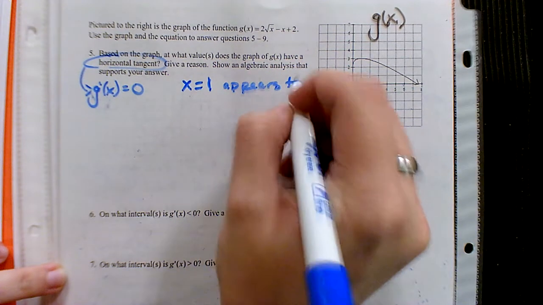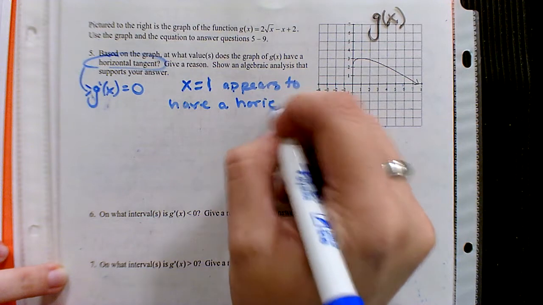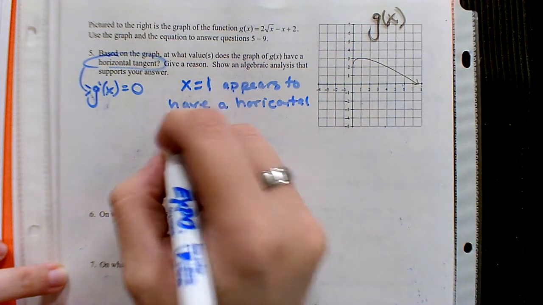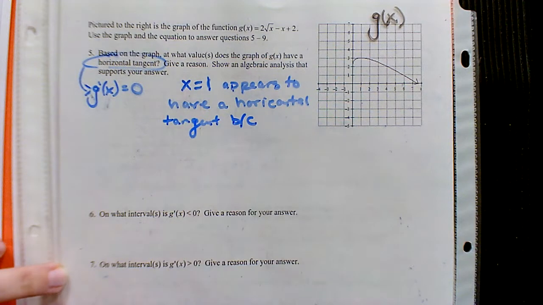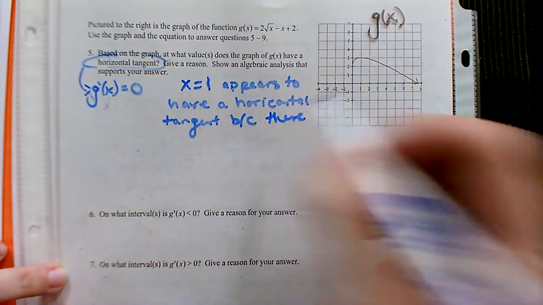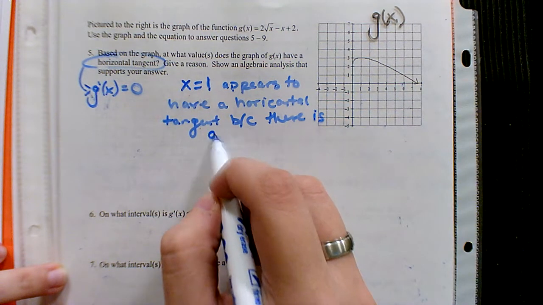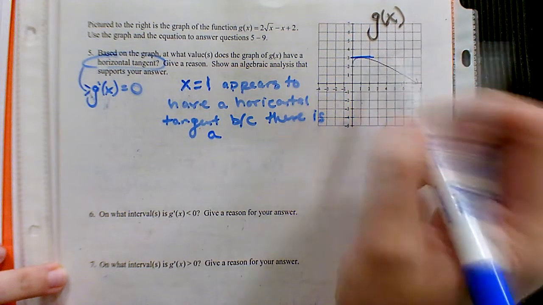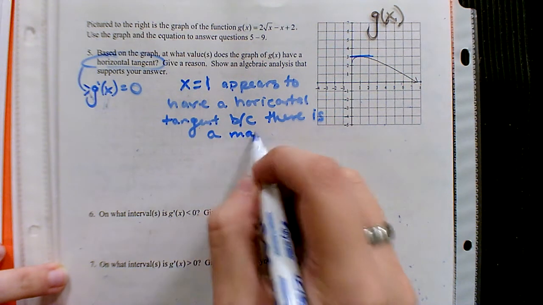appears to have a horizontal tangent because it said give a reason. How'd you know, Dan? Because it levels off at that. Levels off, specifically a maximum. We have that high point because there is a maximum.